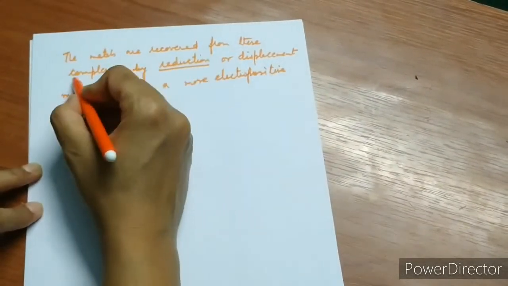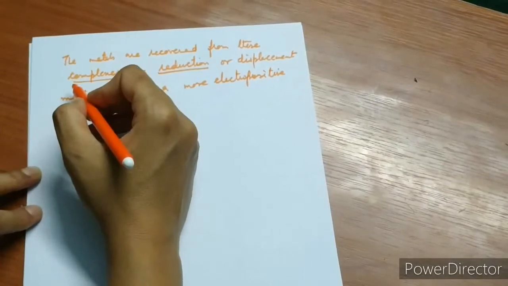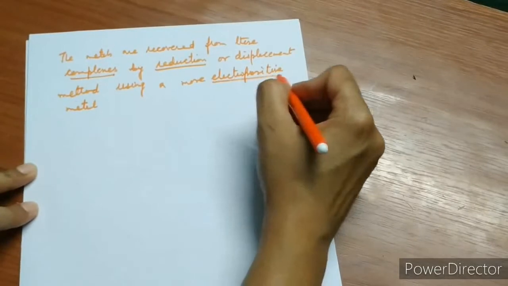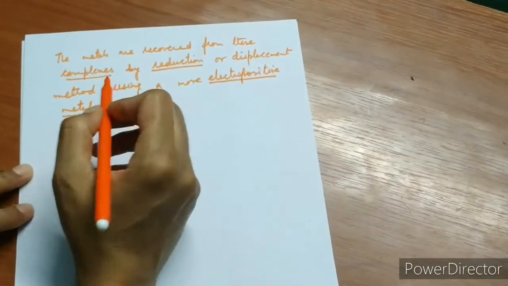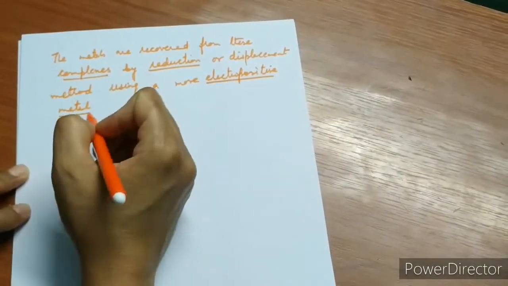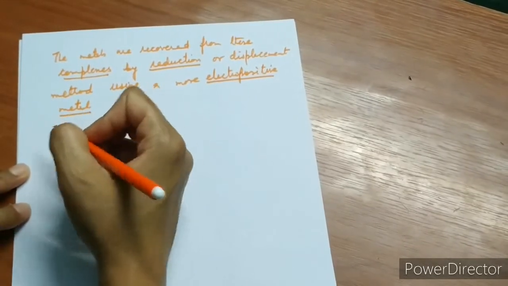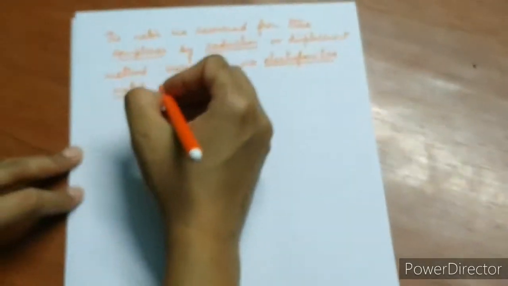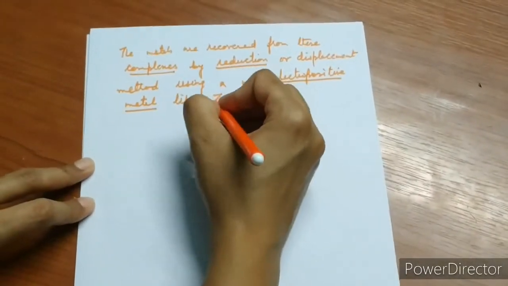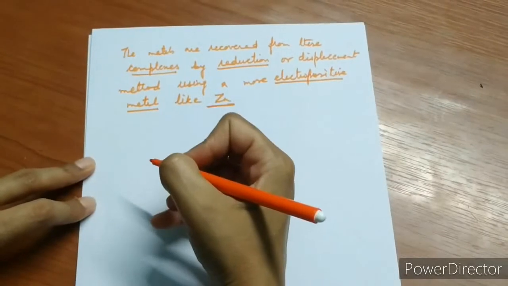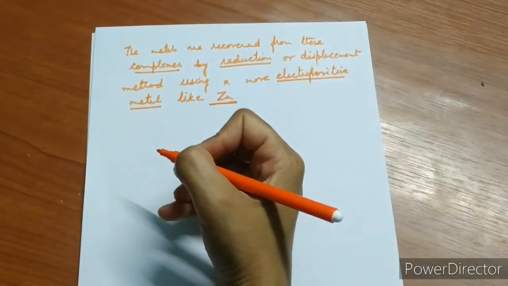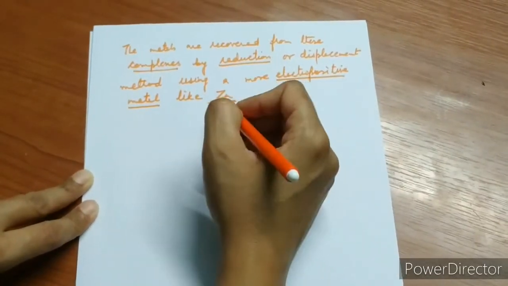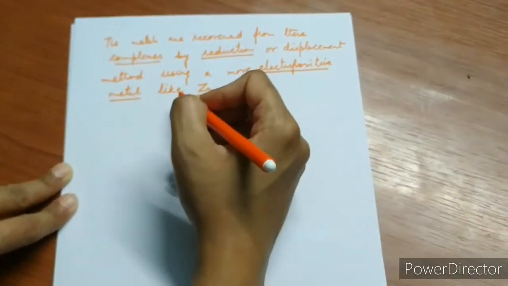Their complex is formed as discussed earlier. We have to do the reduction or displacement method. We have to use a more electropositive metal. Means from silver and gold we have to use a metal which is more electropositive than silver and gold. So let us take an electropositive metal like zinc, because zinc is more electropositive and zinc is more reactive as compared to silver and gold, and it can displace also the soluble complex which is formed earlier.